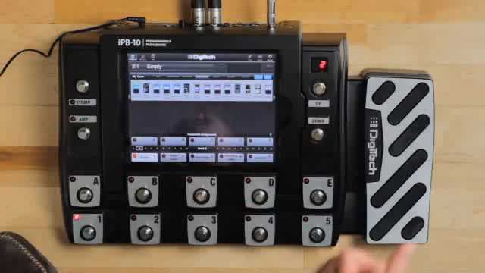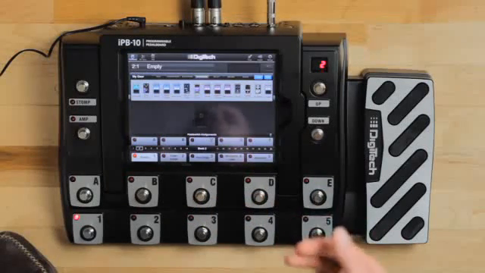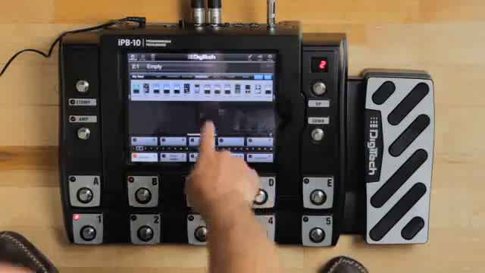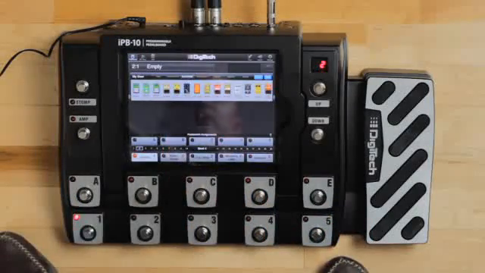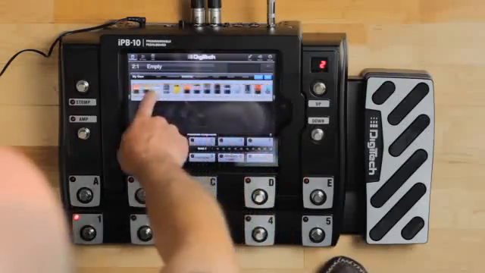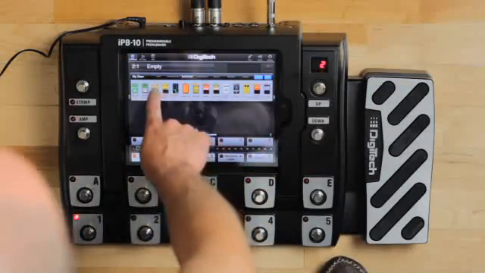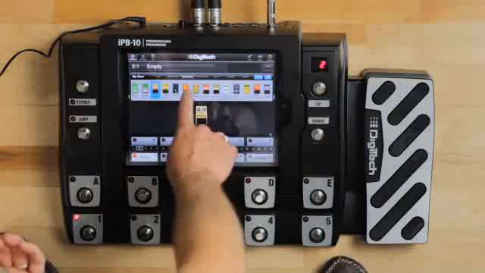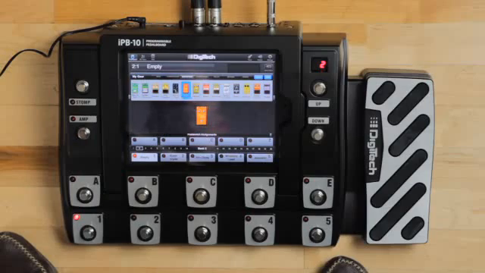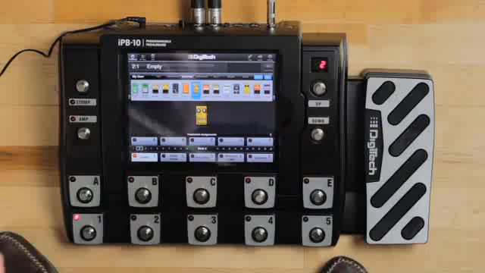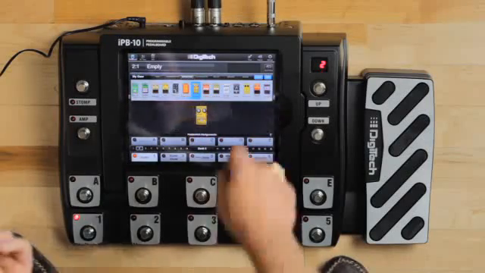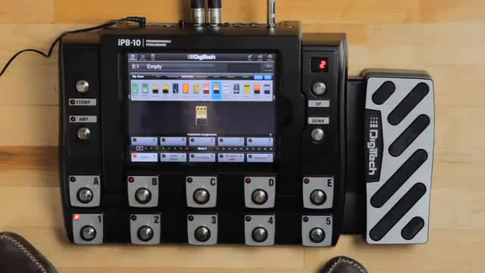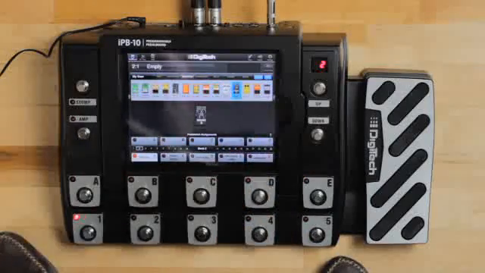I'm going to build a pedalboard using a distortion, a chorus, and a delay. So first thing I'll do is select the distortion category, and you can see I have a variety of distortions to choose. Well, let's sample a couple of these. You can hear them instantaneously as I select them. I think that's the one I want.